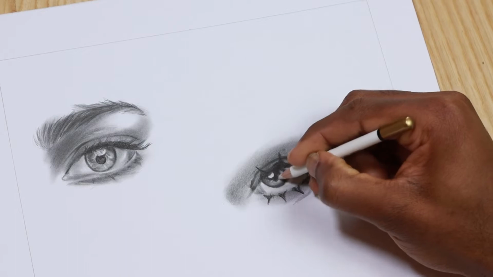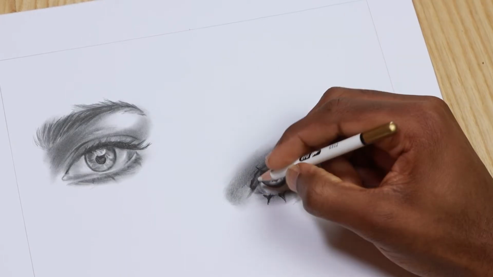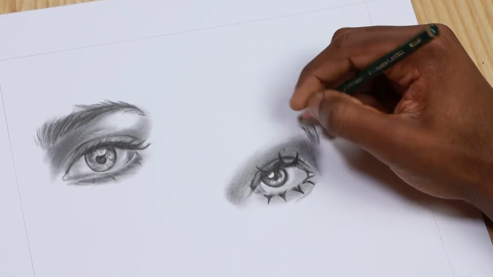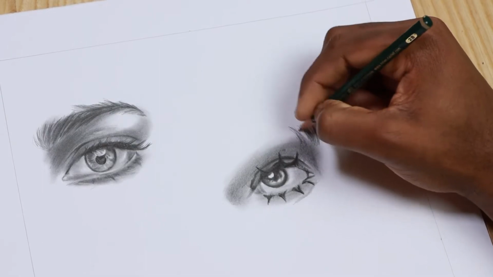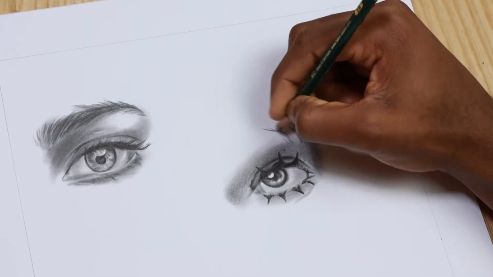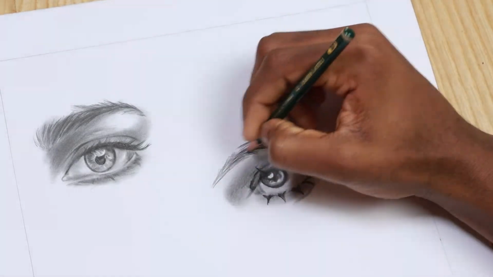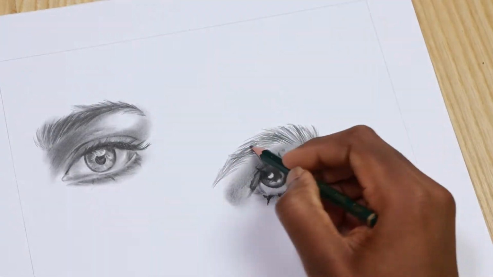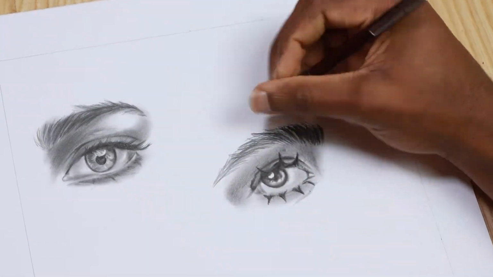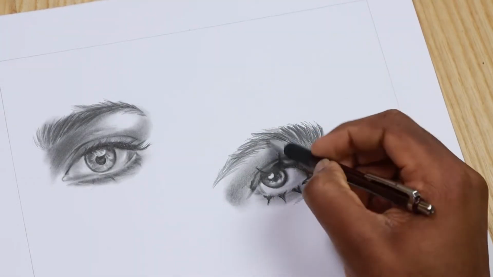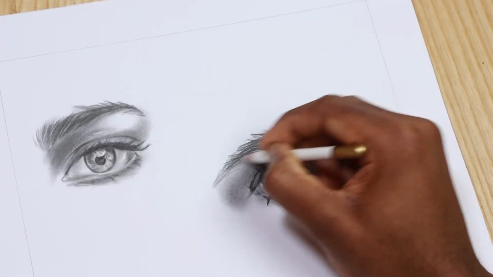For making more highlights in the eyes, I will recommend a pencil eraser. Because of its pointed end, it helps you create more precise detail in the eyes, and it helps bring out more realism and texture around the eyes. Another material I will recommend is a kneaded eraser. It's really good for details too, but I didn't use it in this video.